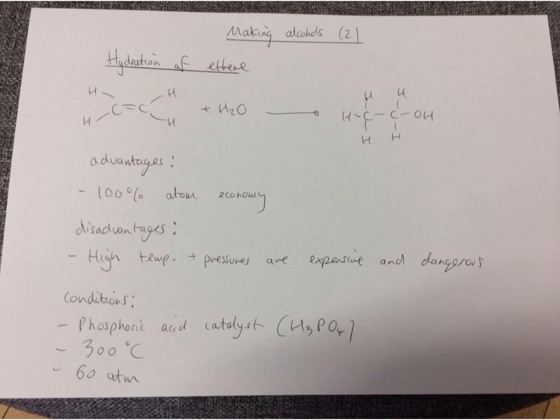Okay guys, and our final one, this is the second way of making an alcohol. This is using the hydration of ethene. So the advantage of this is it's 100% atom economy because your only product is your alcohol. Disadvantages is that the high temperatures and pressures are expensive and dangerous. So don't just say it is expensive and dangerous, don't ever say it. That's the banned word in chemistry. We need to say the high temperatures and pressures. Conditions here are phosphoric acid catalyst, H3PO4, 300 degrees C and 60 atmospheres. So 5 minutes guys, off we go.